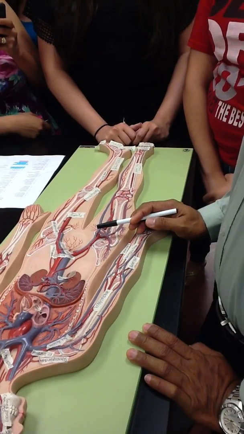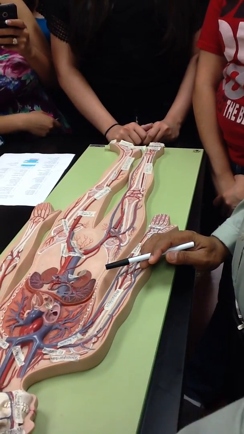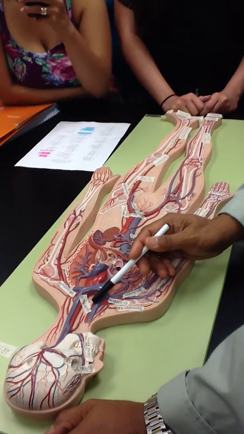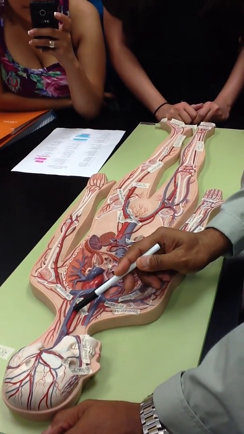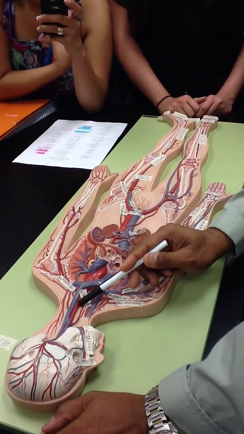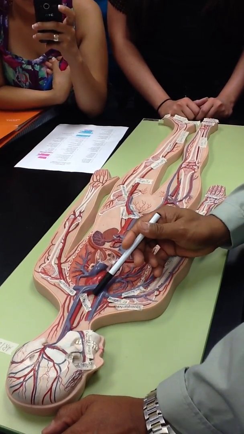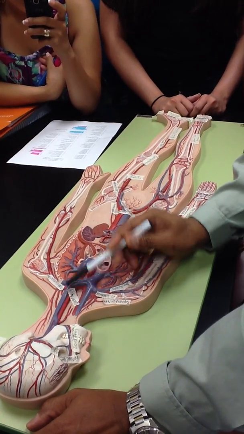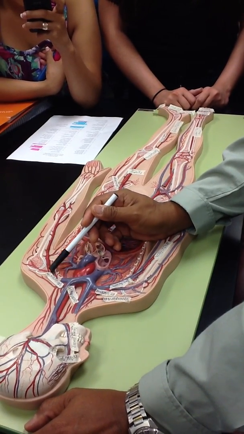Okay, let's look at the arteries. So we identified some of these arteries earlier. So this one is, again, the right common carotid. Left common carotid. This one is right common carotid. So they split into two.